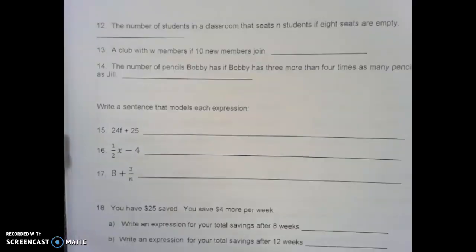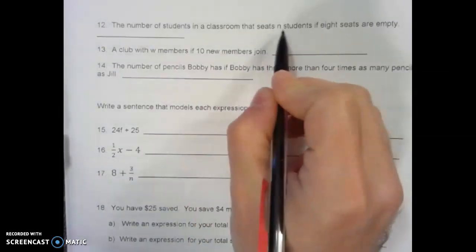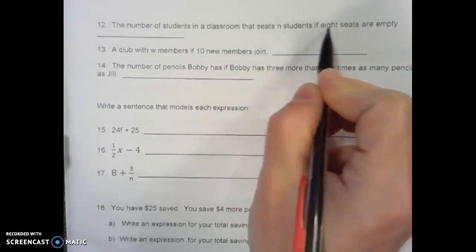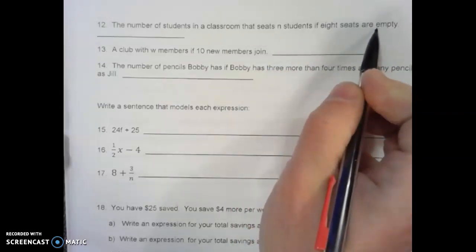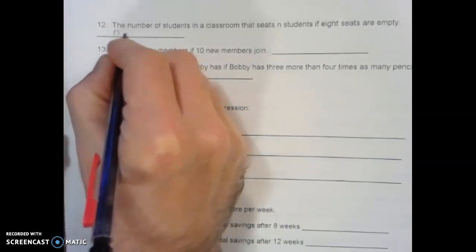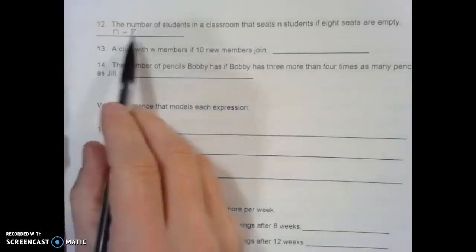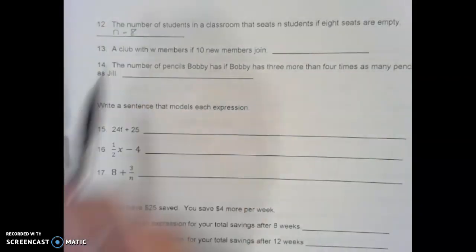In example 12, we want the number of students in a classroom that seats n students if 8 seats are empty. So the classroom will seat n total students. That's the total amount of students that you could have in the room, but 8 seats are empty. So in order to represent that, we're going to have to take our n seats and take away 8 because 8 of them are empty. That would show you how many students were in the class, n minus 8.